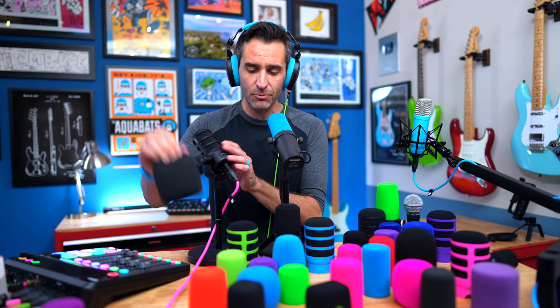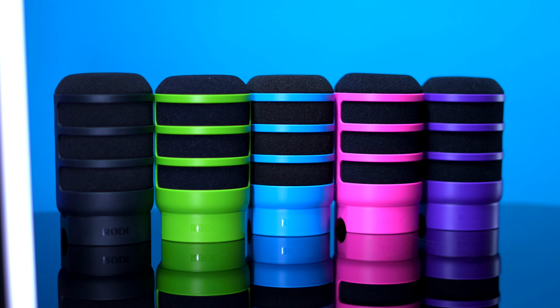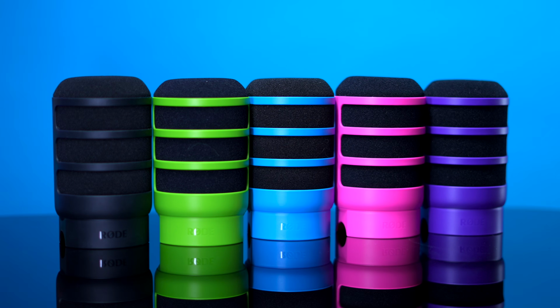And Rode actually did come out with more stylish windscreens. Oy, there's so many windscreens here. These WS14s are cool because they come in all these different colors, or you could just get a classic black one. It comes with the PodMic USB, actually. But if you want a different color or you have the original PodMics, then you can use these. And these do change the sound just a little bit.